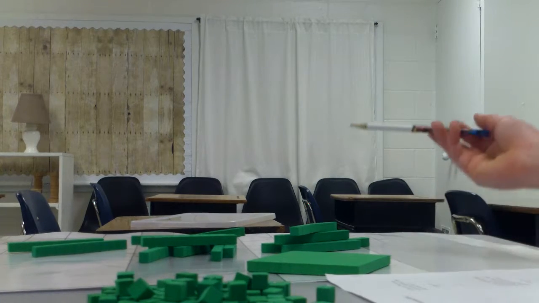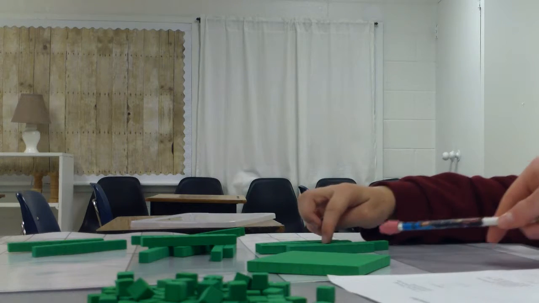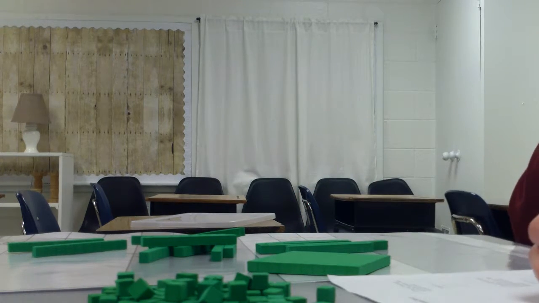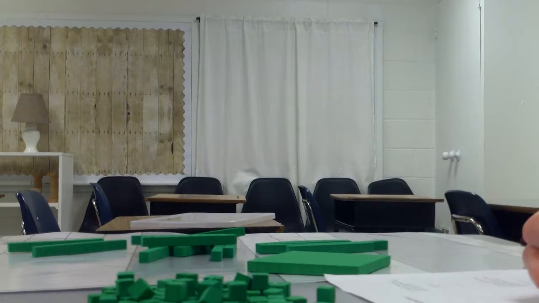So for this one, we have nothing in the ones place. So once again, we're going to write a 0 on the paper. Then the tens place, we have 1, 2, 3, 4, 5. Good. And then in the hundreds place, how many do we have? Just 1.